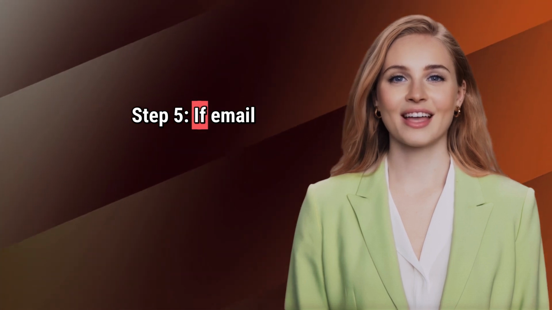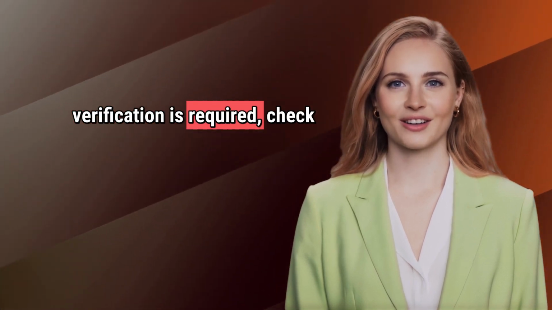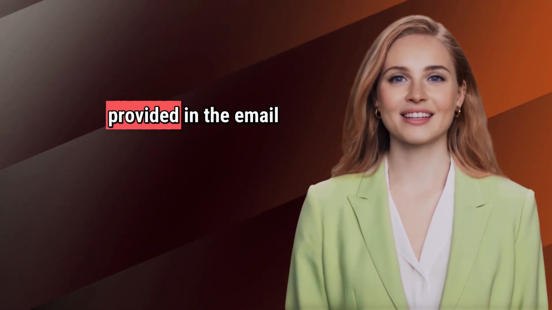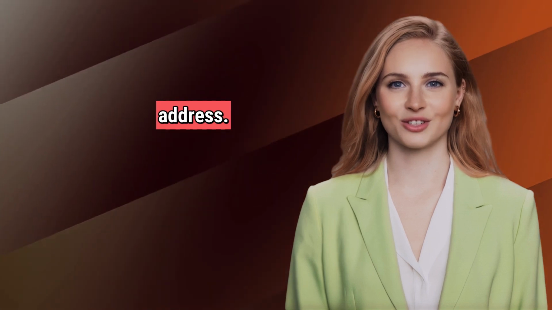Step 5. If email verification is required, check your inbox for a verification email from Rosetta Stone. Click the verification link provided in the email to confirm your email address.